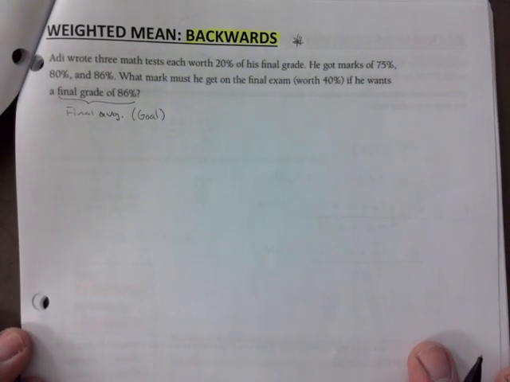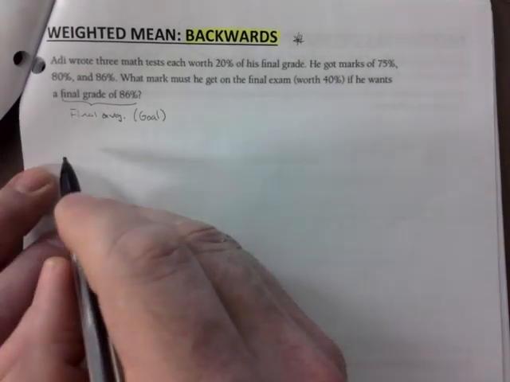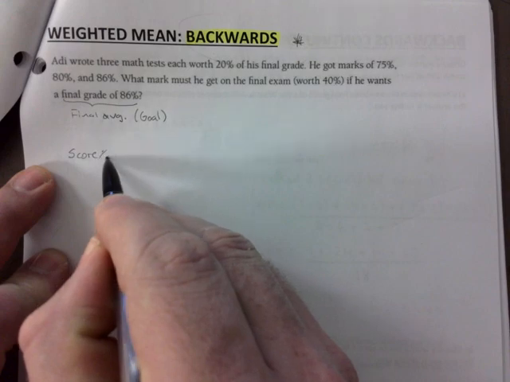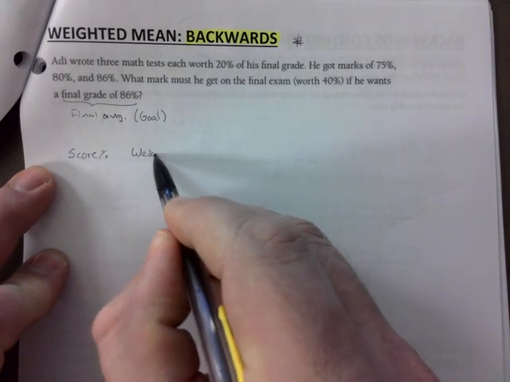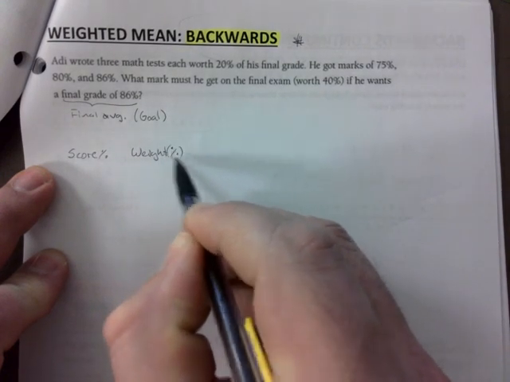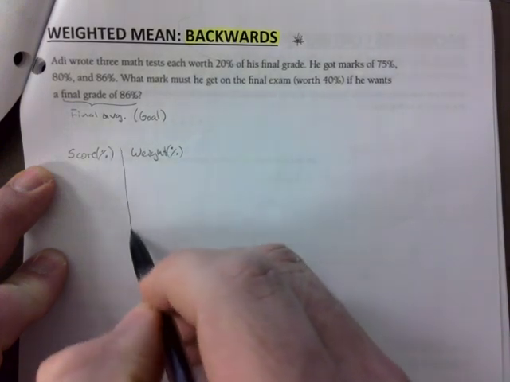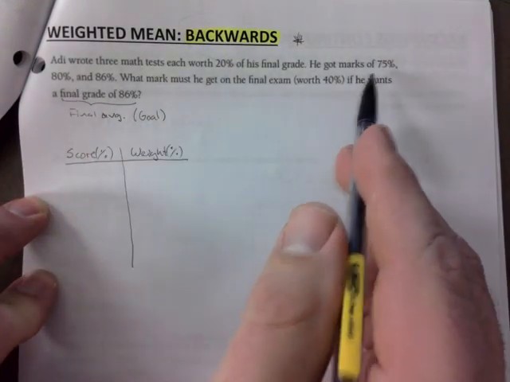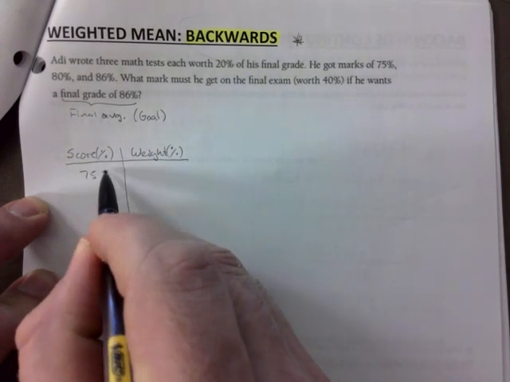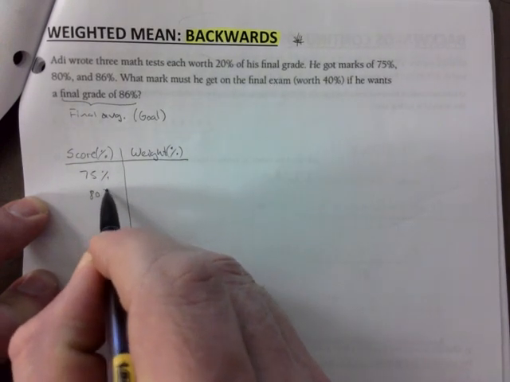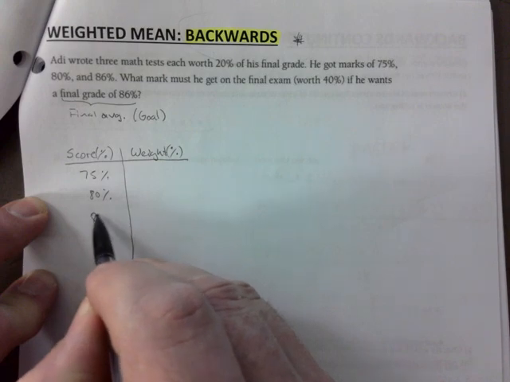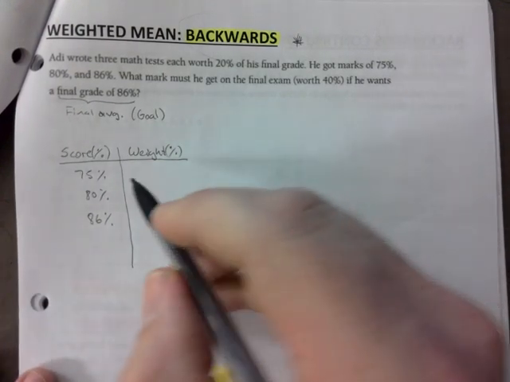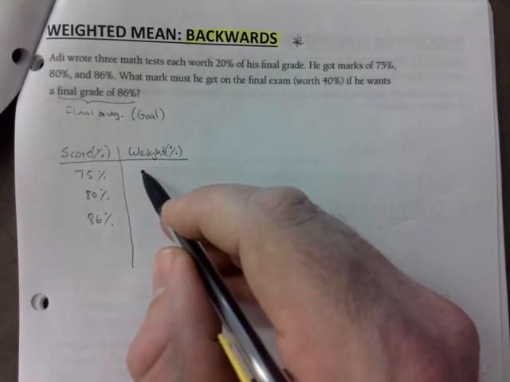And this one doesn't have a table, so we're going to make a table real quick. We're going to go actual score as a percentage and the weight as a percentage, right? So let's make a quick table here. So the first 3 tests, Addy scored 75%, 80%, 86%. And what were they worth each? It says that they're each worth the same in this case.